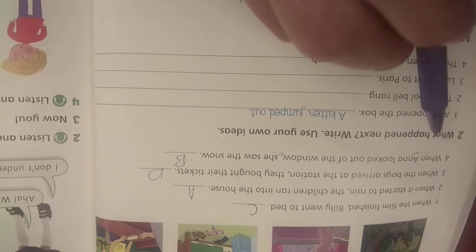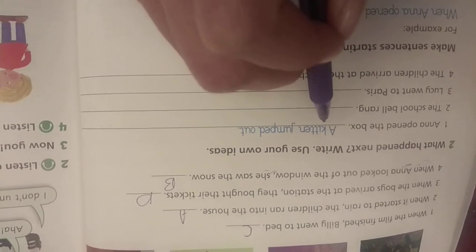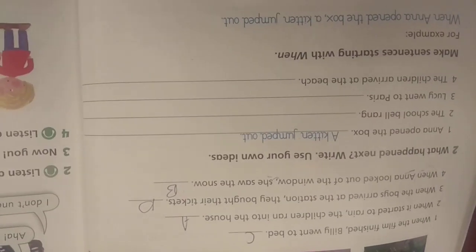Now, according to question number 2. What happened next? Write your own ideas. Here you have to imagine what happened next in the past. Imagine you were in that situation and what happened. Here in the book we solved it: Anna opened the box. A kitten jumped out.